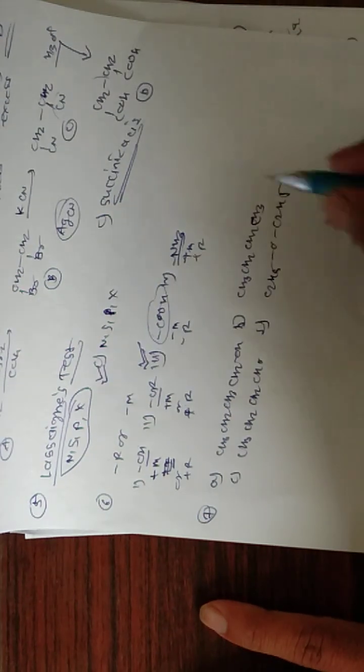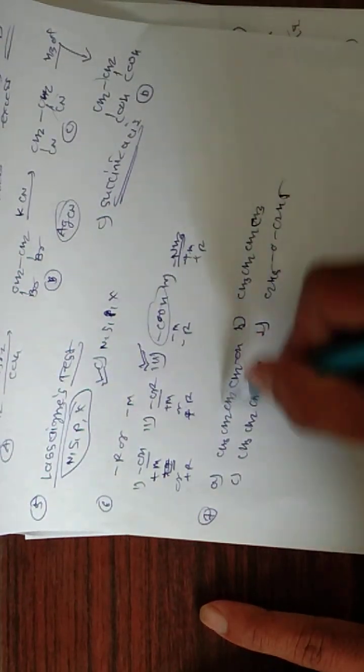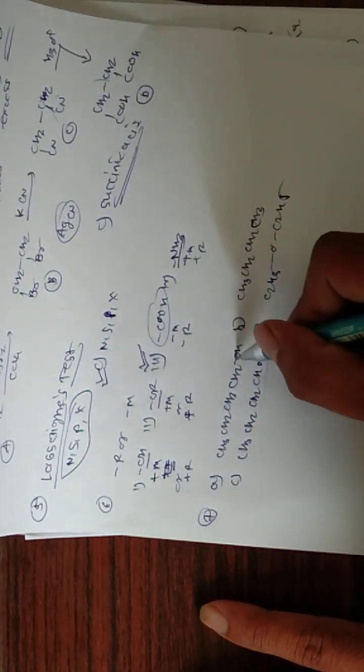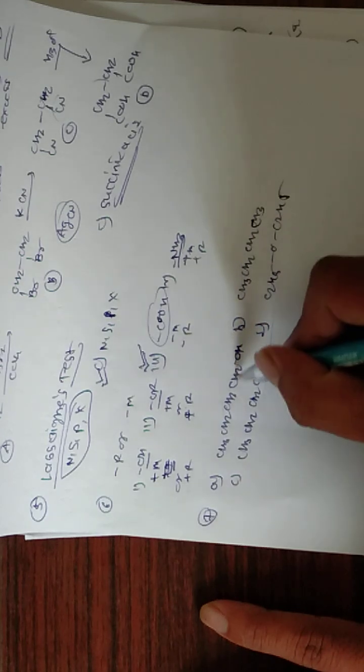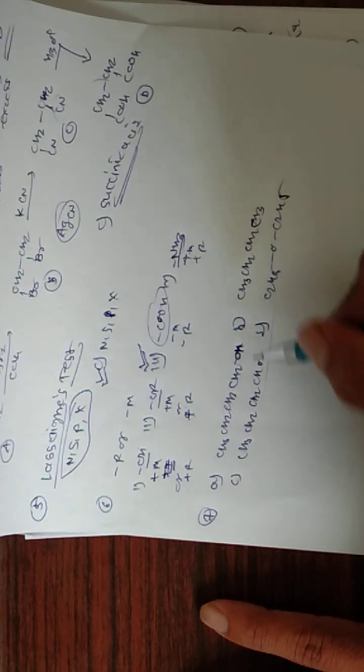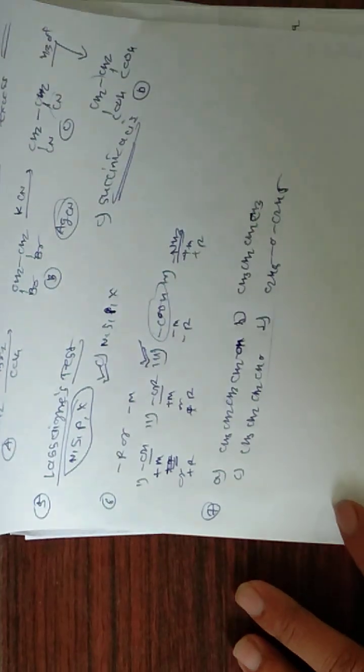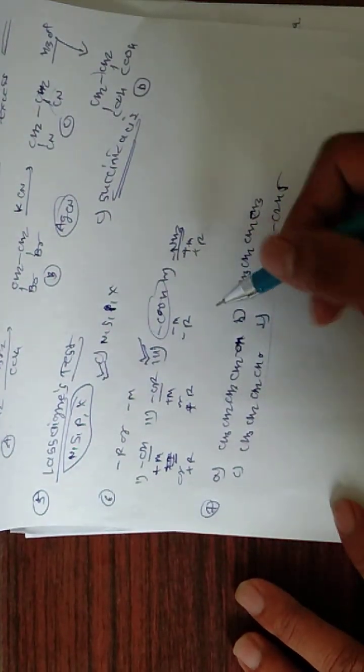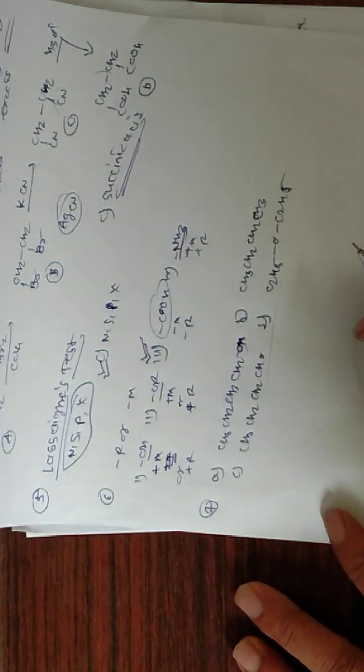If you see all the four compounds, that is butane, propane, butanol, the hydroxy group shows strong hydrogen bonding with another butanol molecule.